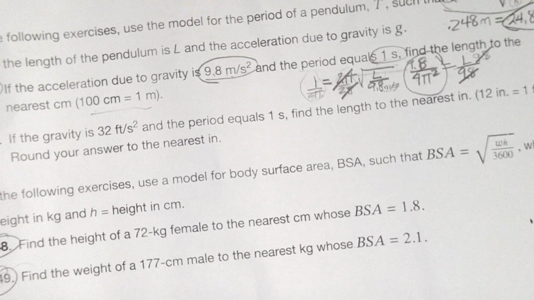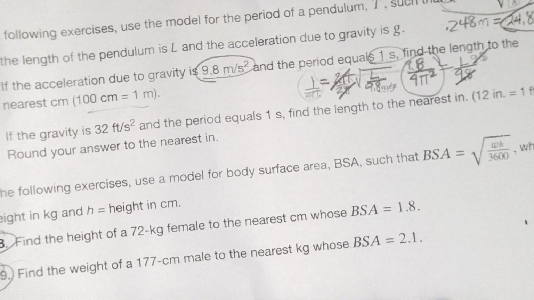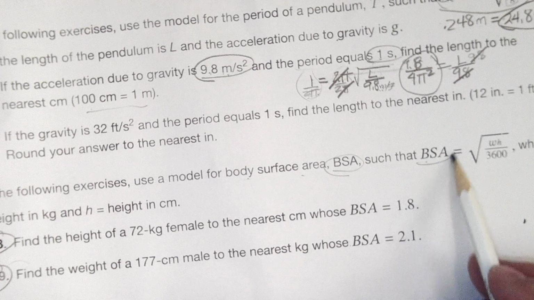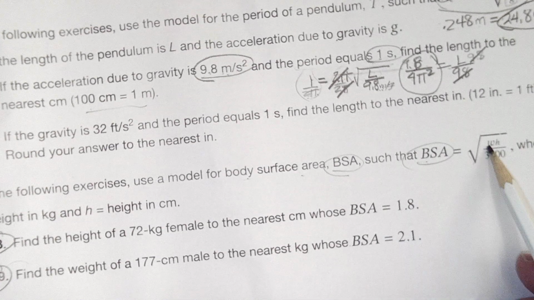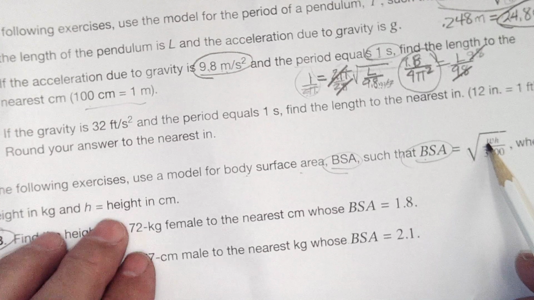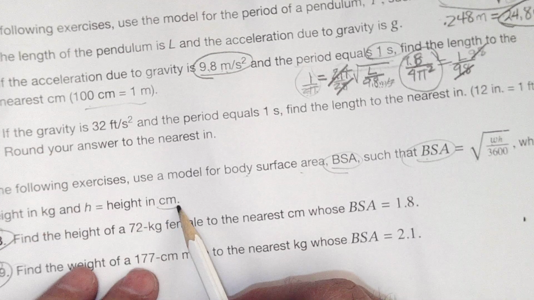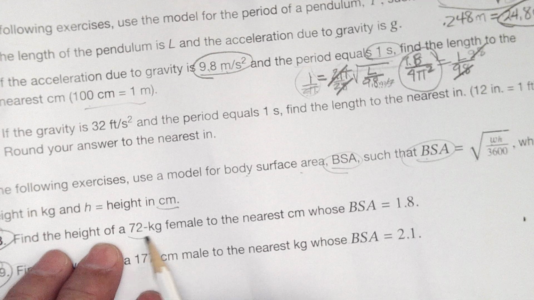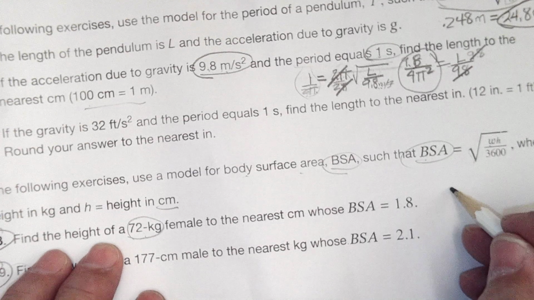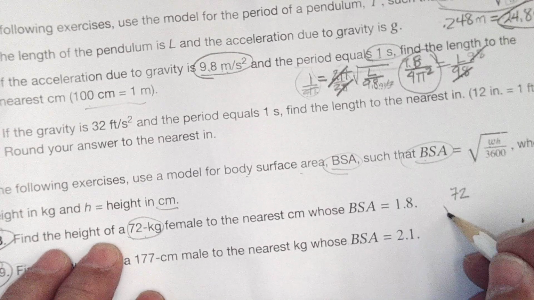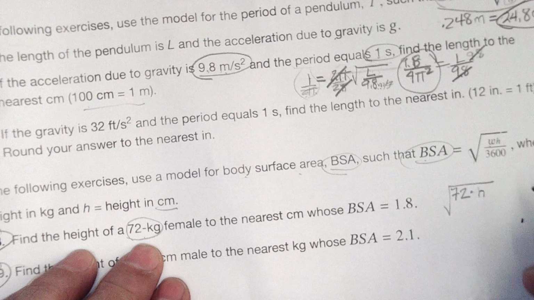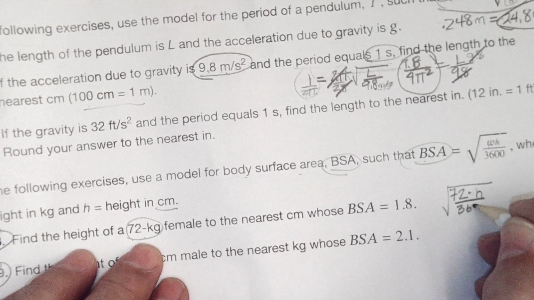Now let's do 48. This one says body surface area is equal to the square root of the weight in kilograms, and that's really mass, but we'll go ahead and call it weight, times the height in centimeters, which we don't know, we're supposed to figure that out, over 3,600.